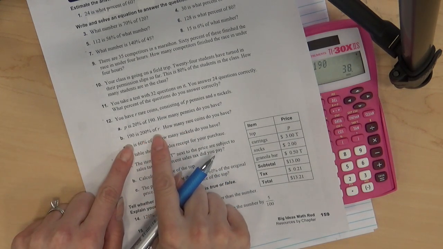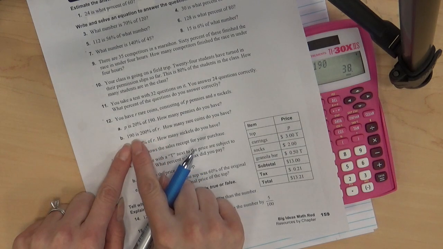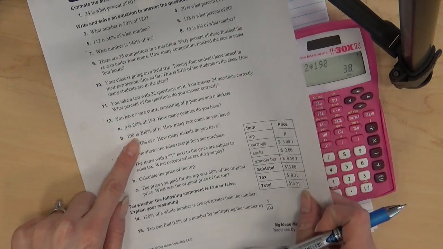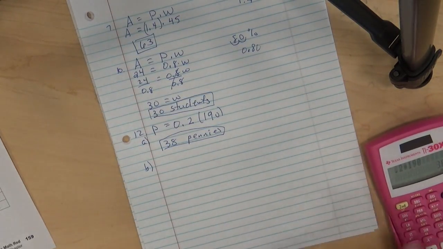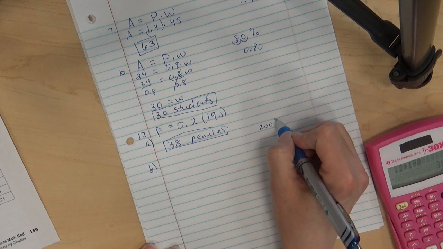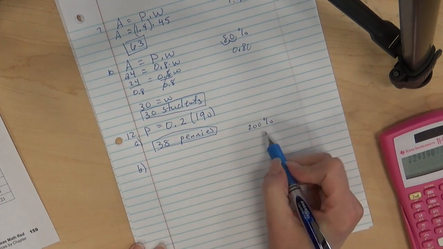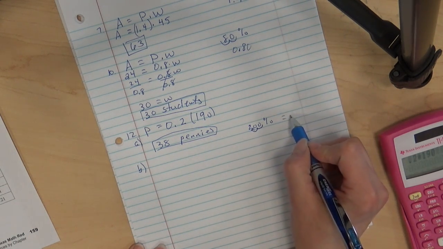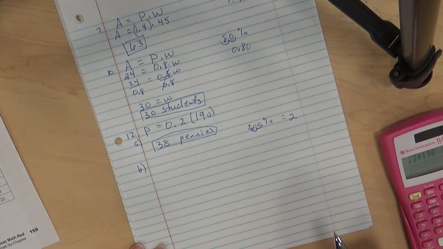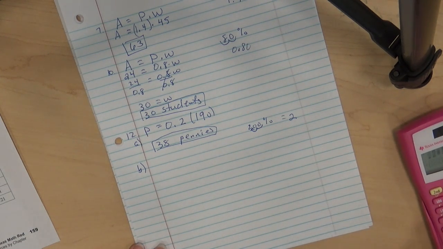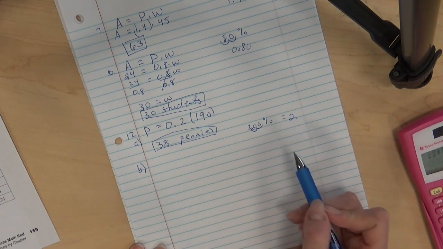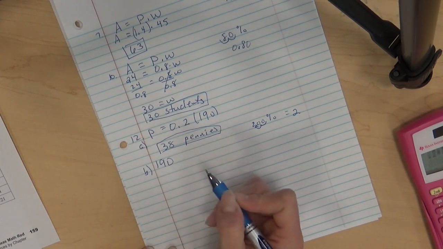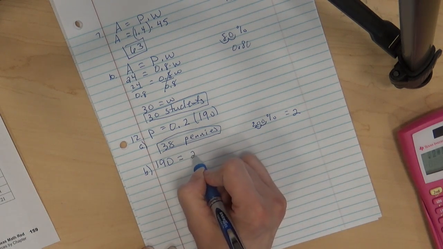So again, I'm going to write this as a mathematical statement. 190 equals, and then I convert 200% and multiply by R. How do I convert 200% to a decimal? Well, I start at the back. I move my decimal 2 spaces to the left, so it becomes 2. It's going to look funny because you want to see a decimal there, but this time you don't have it. 200% converted to a decimal is just 2. So you're going to write 190 equals 2 times R.